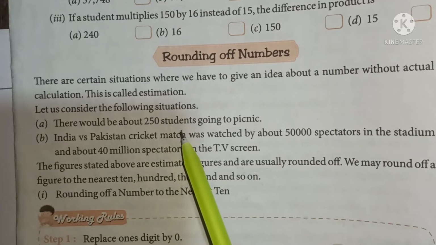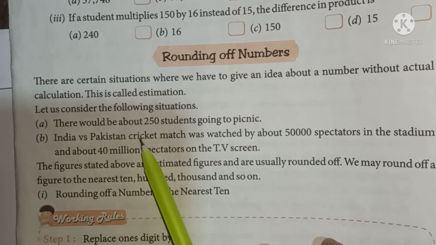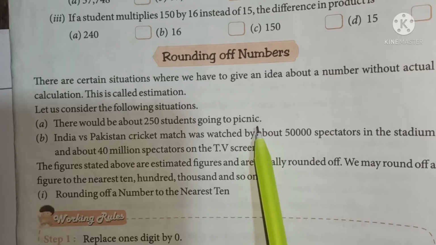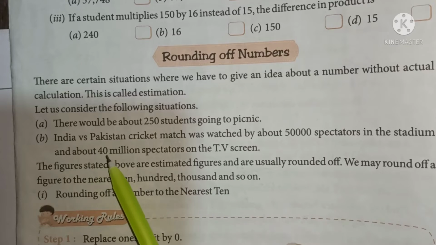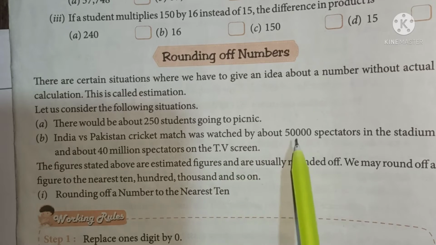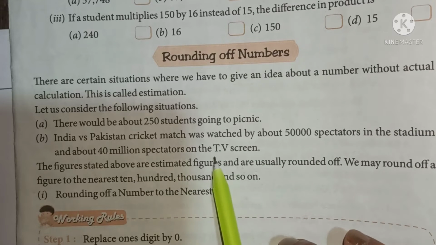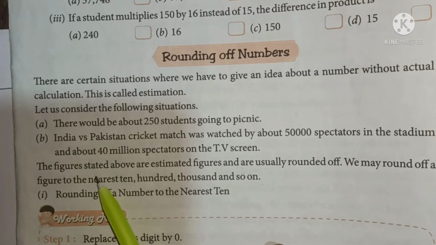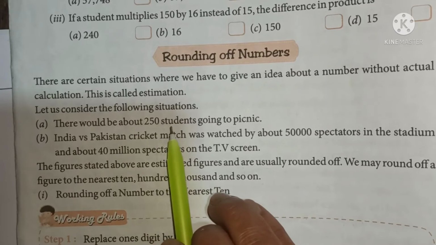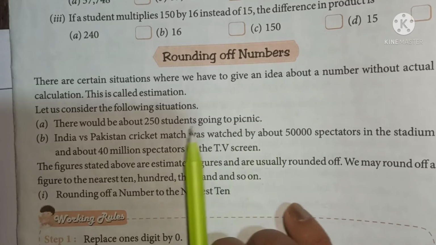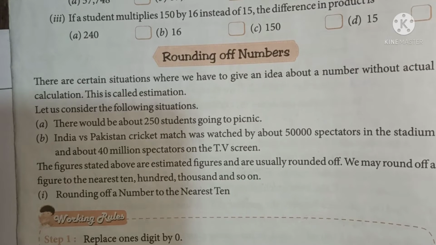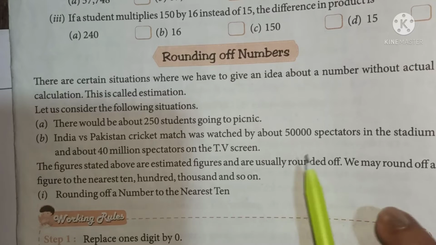Now let us consider the following situations. There would be about 250 students going to a picnic. The India versus Pakistan cricket match was watched by about 50,000 spectators in the stadium and about 40 million spectators on the TV screen. The figures stated above are estimated figures. That means they are not the actual number. It is clearly stated here, about 250 students going to a picnic, so it is about, that means not the actual number. It's just an estimation. This is an estimated figure and is usually rounded off.